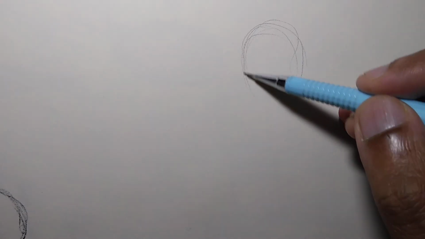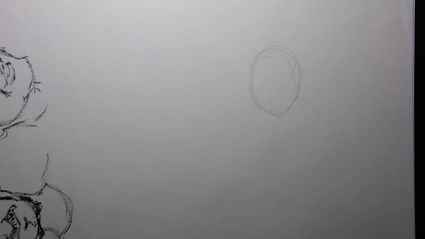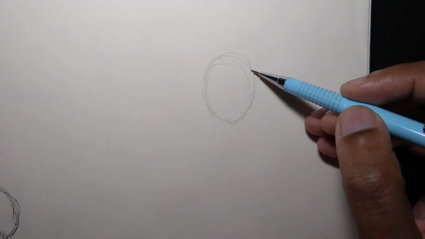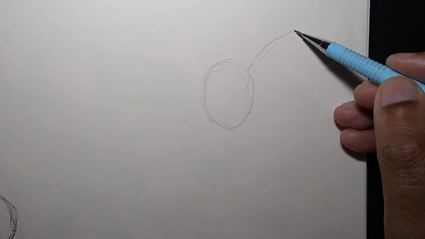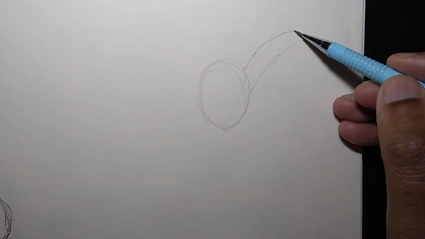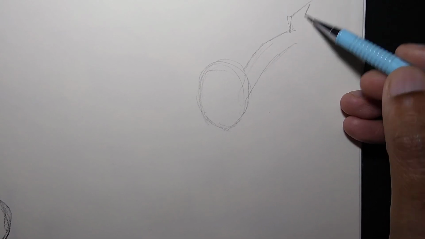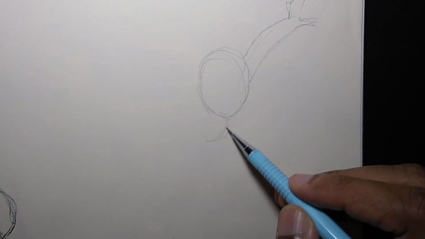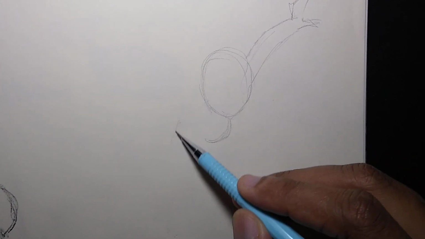I'm just going to establish the head. The head is somewhere here. Let me lift up a little bit. Sorry. She has one arm here. In a moment, I'll go back and show you what I meant when I was talking about S curves and C curves.